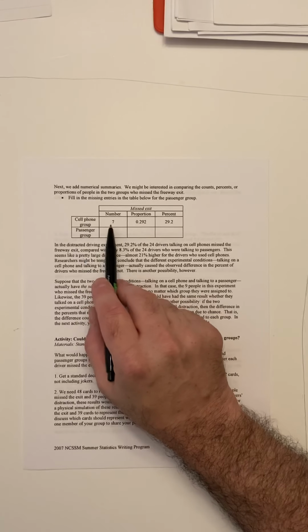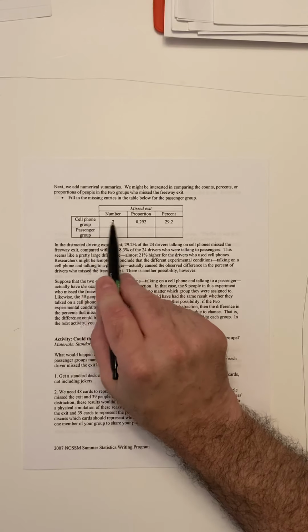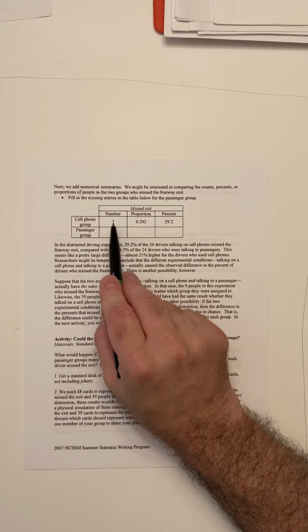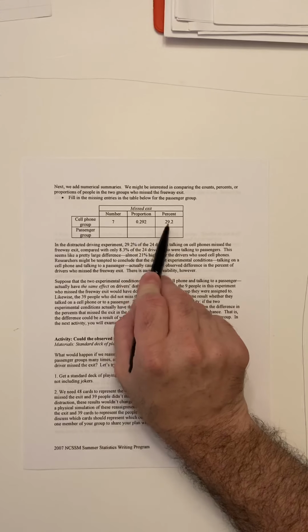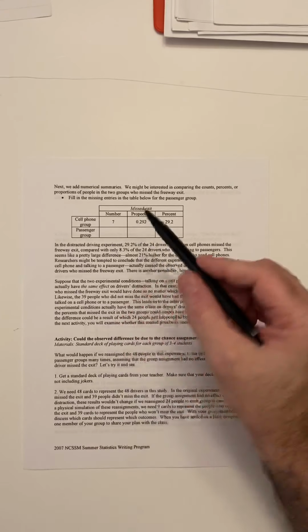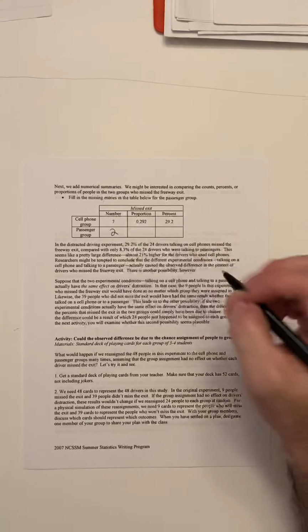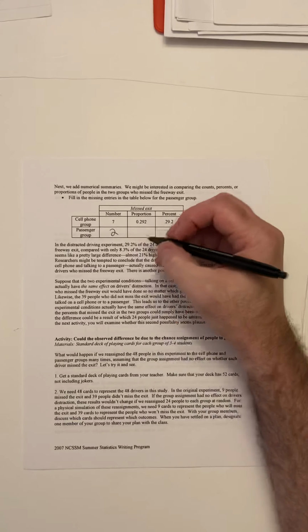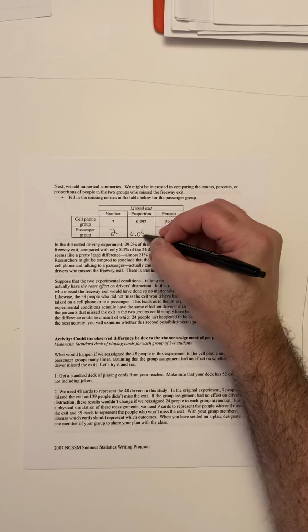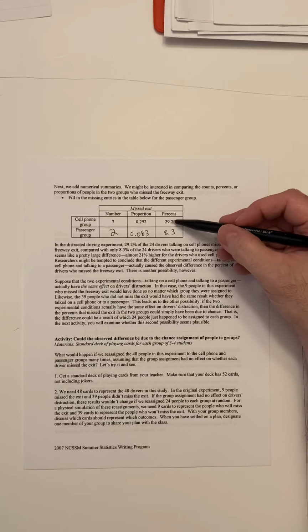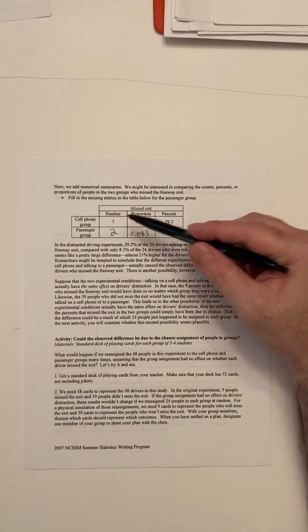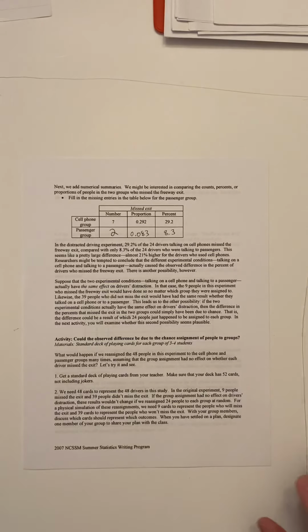From our cell phone group, there were 7 people who missed the exit out of 24. That was a proportion of 0.292 or 29.2%. For the passenger group, we know there were 2 people, and 2 out of 24 is 0.083, which is 8.3%. So look, this is more than triple the amount of people who missed the exits in the cell phone group. But again, we're not saying that this is conclusive. We're going to take a look a little deeper, all right?